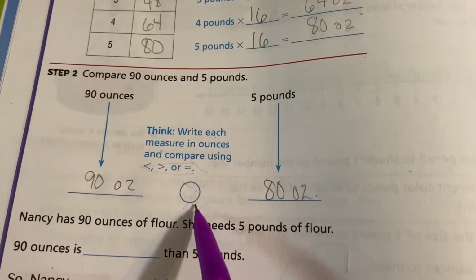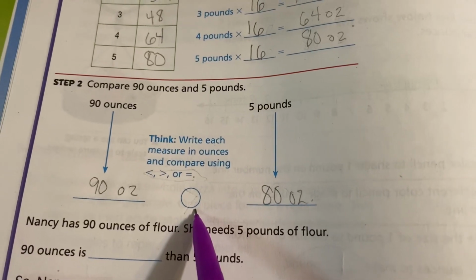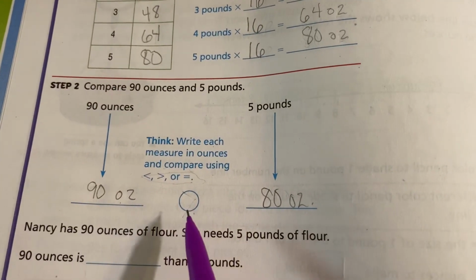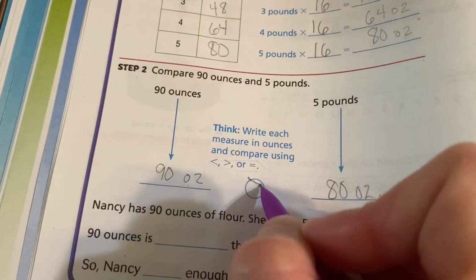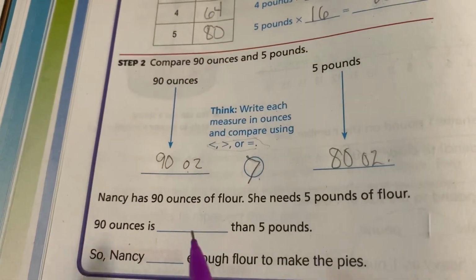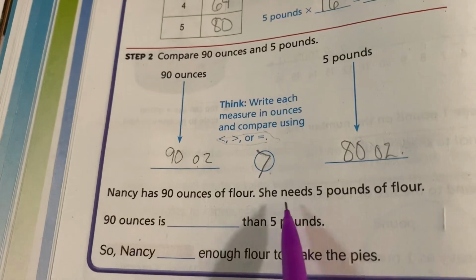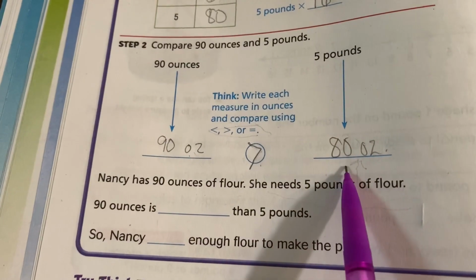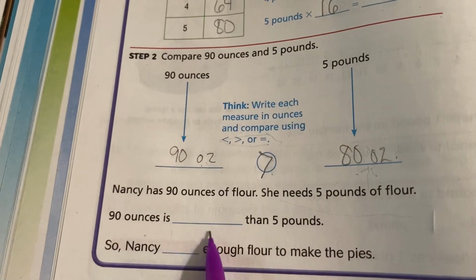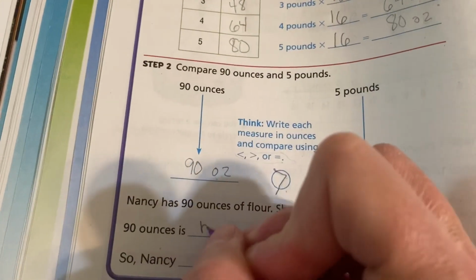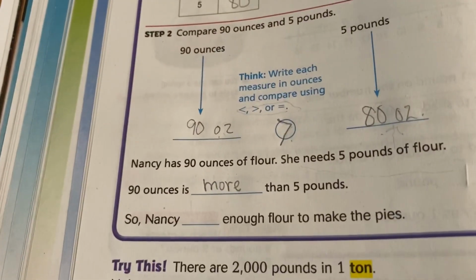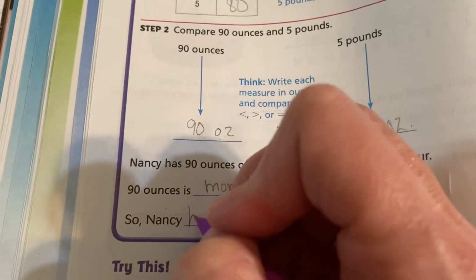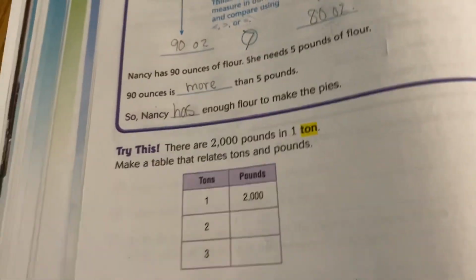So now in the circle, I want you to do the correct comparison sign. You know 90 ounces is bigger than 80 ounces. So Nancy has 90 ounces of flour and she needs 5 pounds. She needs 80. If she has 90 and she needs 80, 90 ounces is more than 5 pounds. So Nancy has enough flour to make the pies. Let's go ahead and move down to the try this.